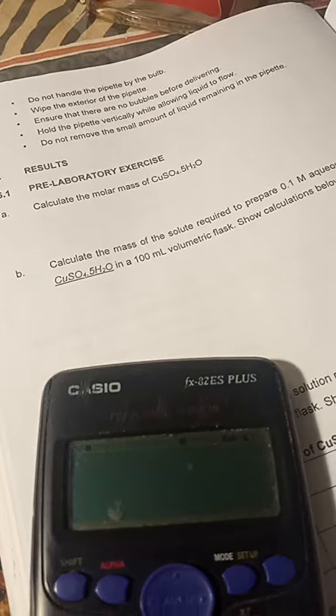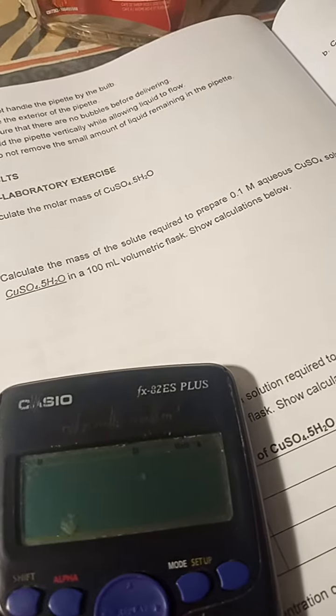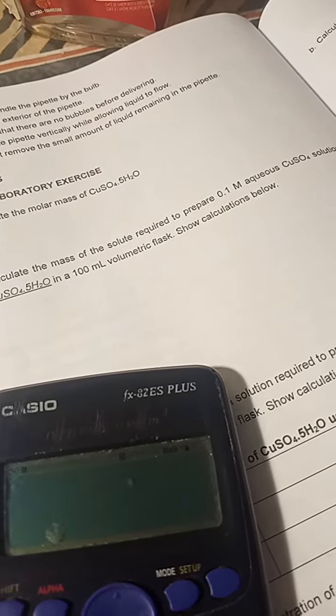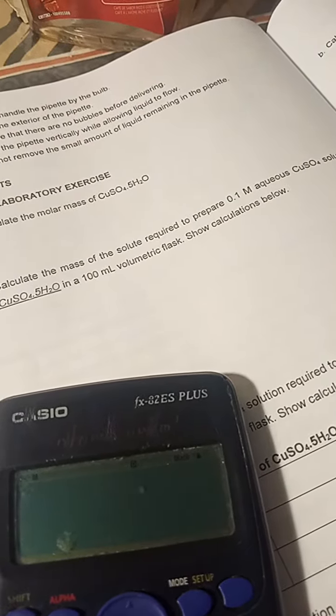Then the next question says, calculate the mass of the solid required to prepare 0,1 M aqueous copper sulfate solution from copper sulfate pentahydrate in a 100 milliliter volumetric flask. Show calculations below.